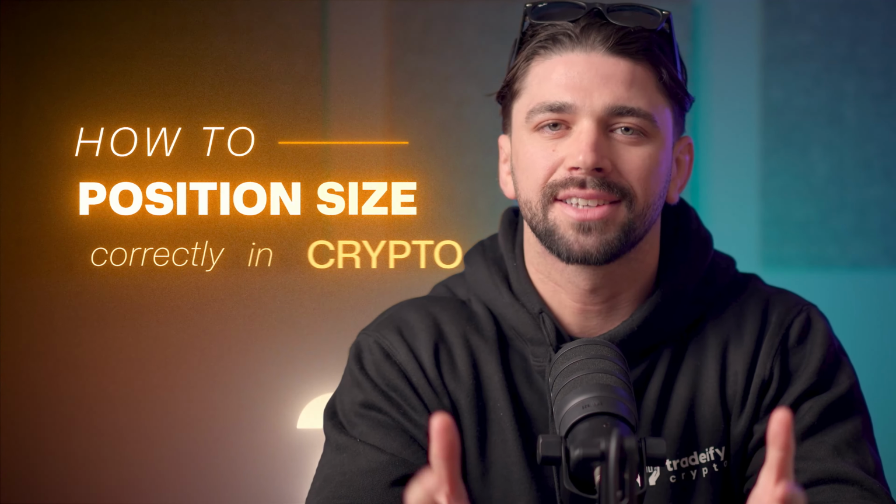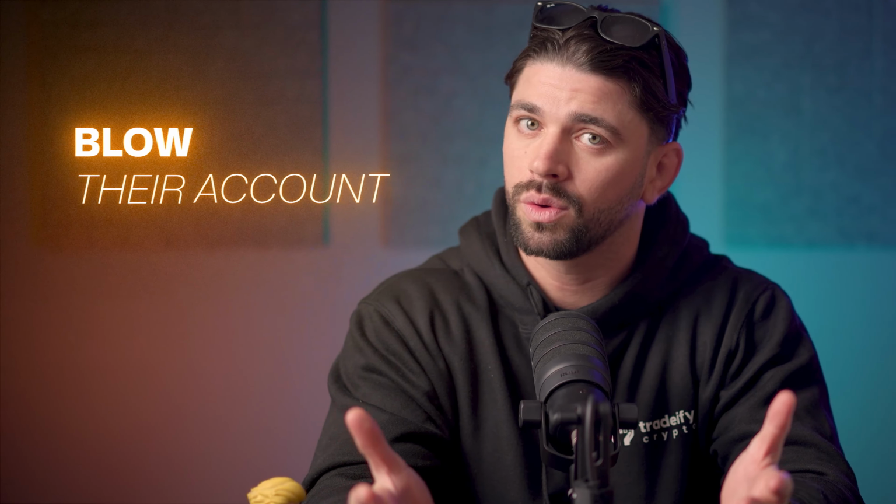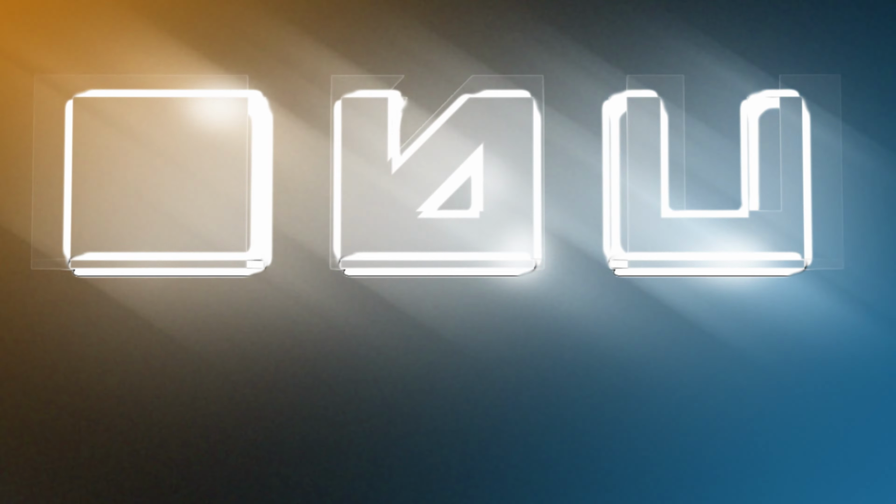How to position size correctly in crypto. So you've got your setup, you know where you want to enter, and you know where you want to put your stop. But the real question is, how much should you actually risk per trade? Because this is where most traders go wrong. They either risk too much, blow their account, or they risk too little and don't make meaningful progress. I'm Alex from Tradeify Crypto, and I'm going to show you how to position size correctly.